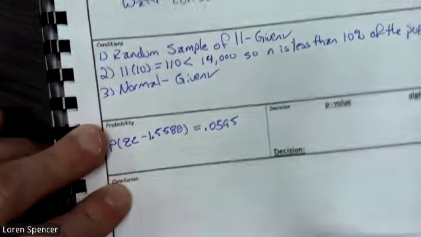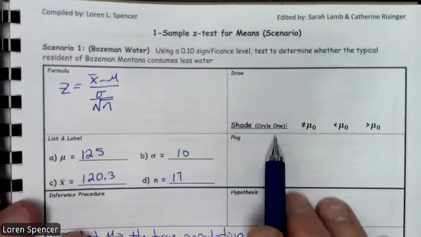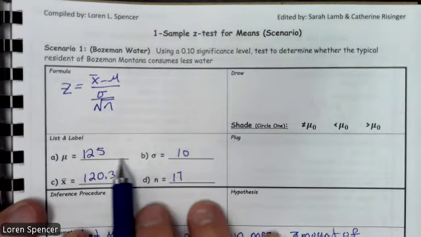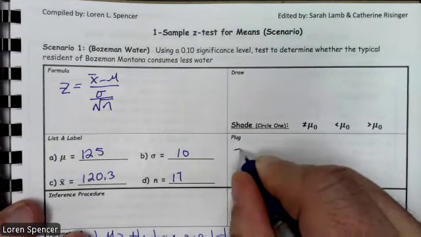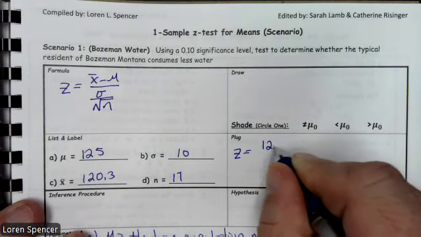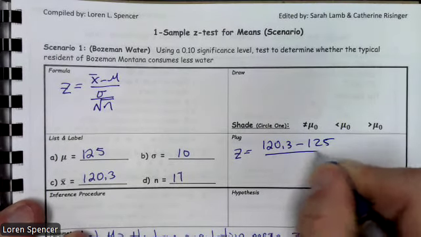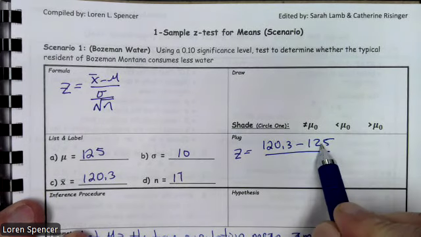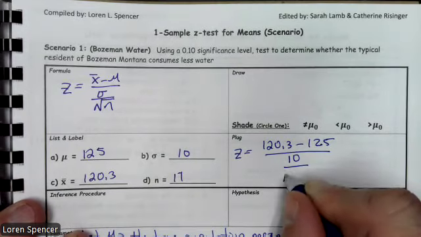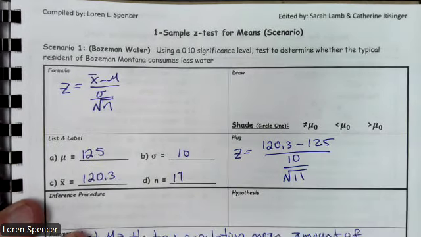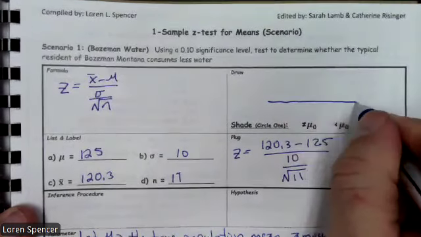equals 0.0595. All right, and even though it told us not to, we're going to go ahead and plug this in. We're going to plug the information in, and if that's our formula, we can go Z equals 120.3 minus 125, sample mean minus population mean, divided by the standard deviation of the population divided by the square root of 11. And lastly, we're going to draw a picture.